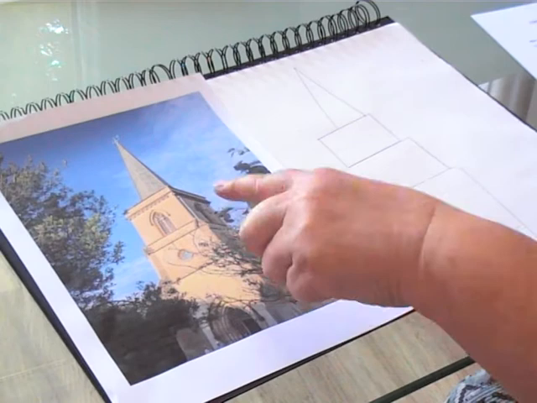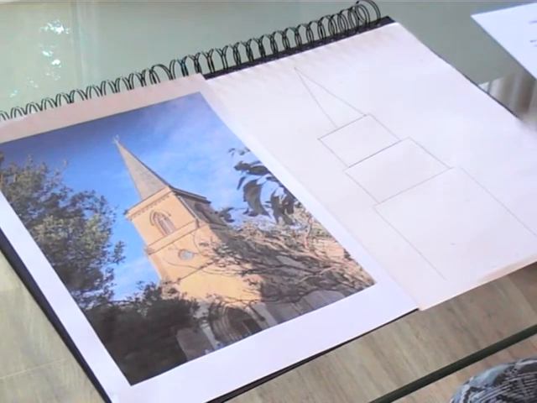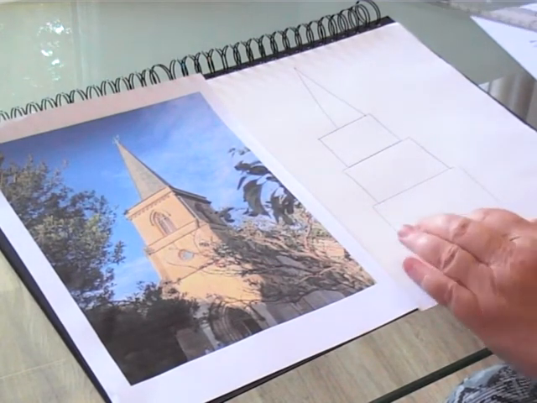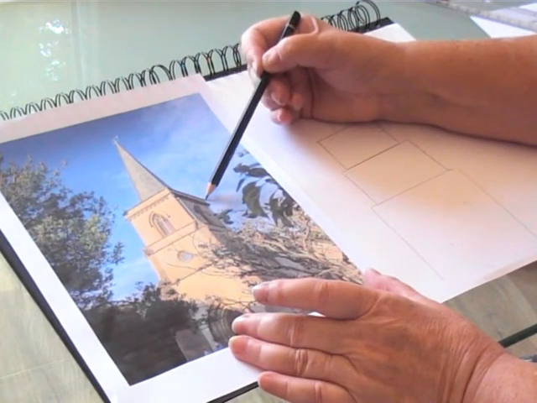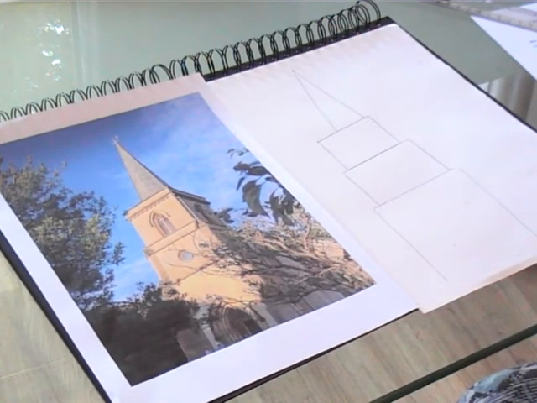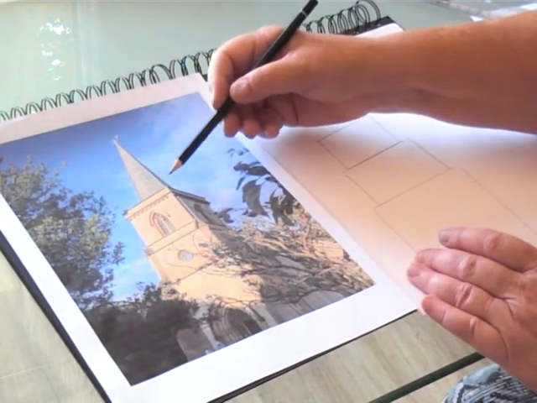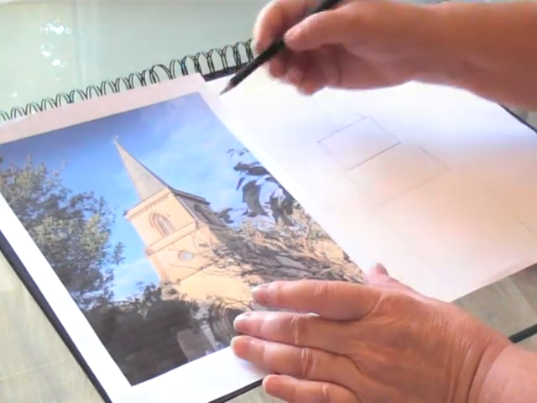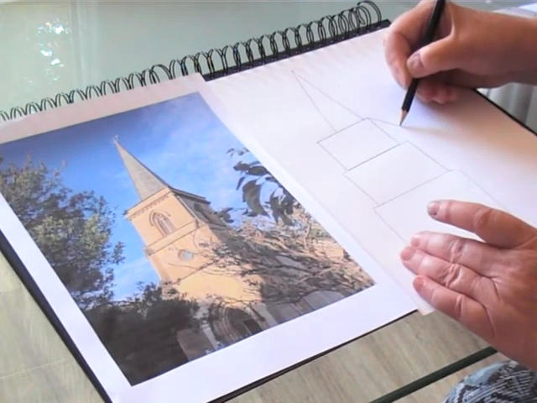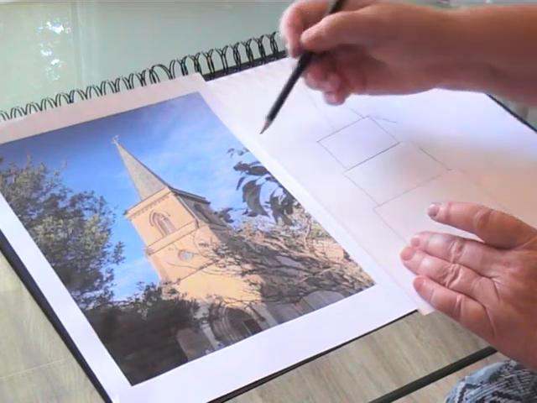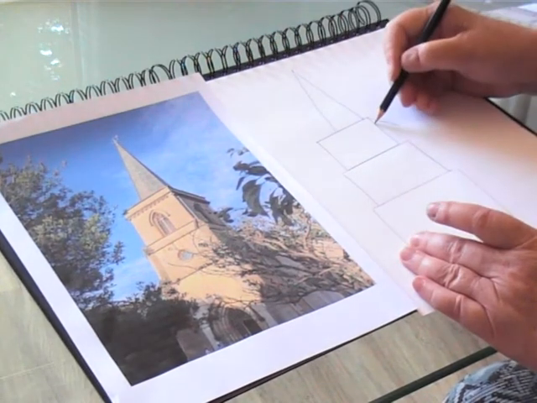Now I'm thinking about the shapes that are on the side. If you have a look at this line here is the south part of the tower, and it sort of moves in that direction, so a bit like that. There are some other lines up there as well that can help me.